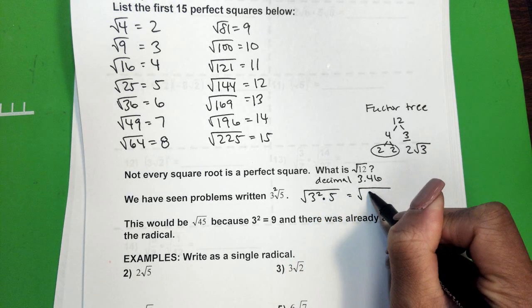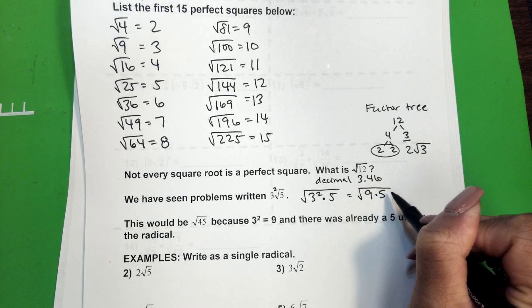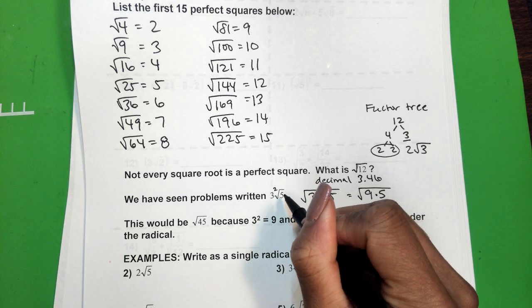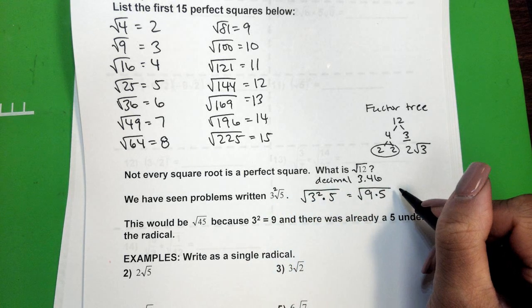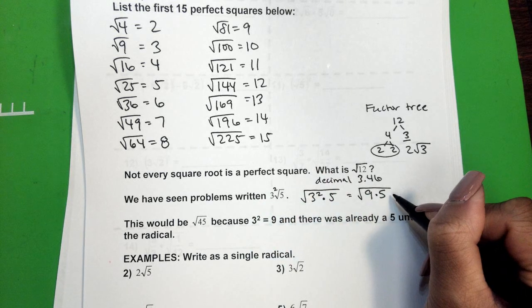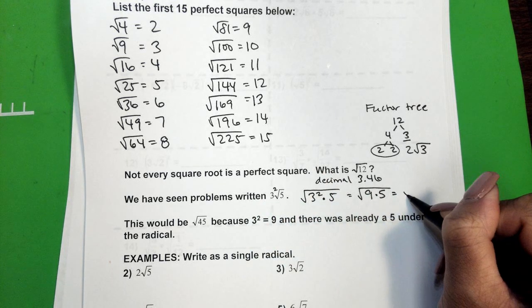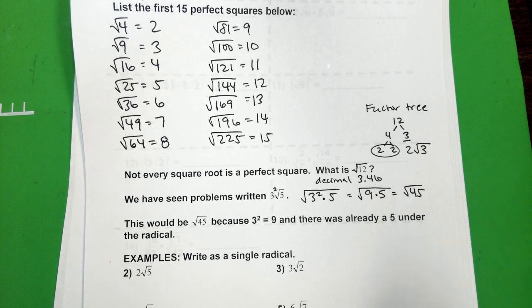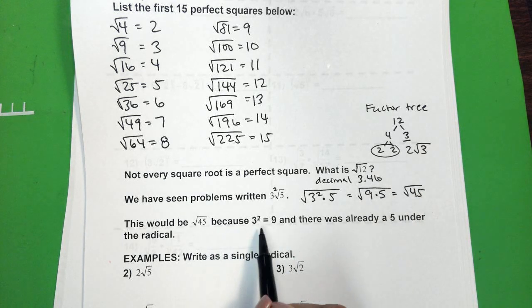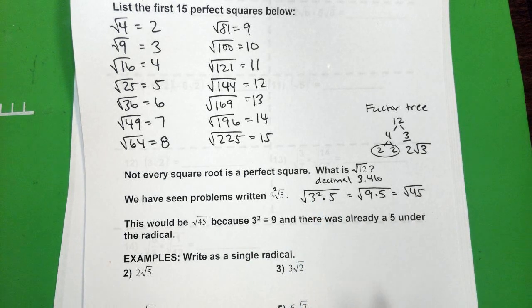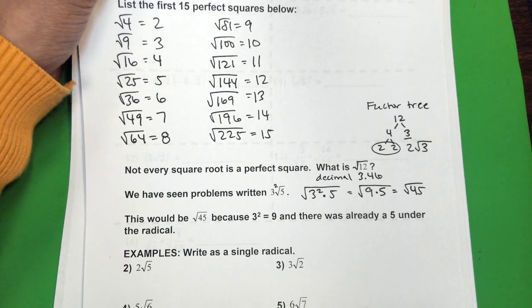Well, 3 squared is 9, and I still have 5 because they're being multiplied. So I end up with square root of 45.